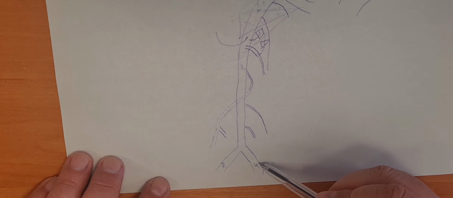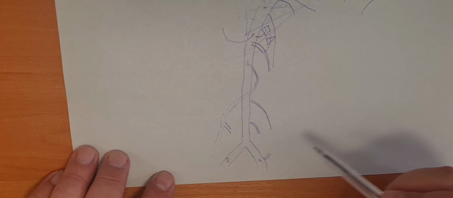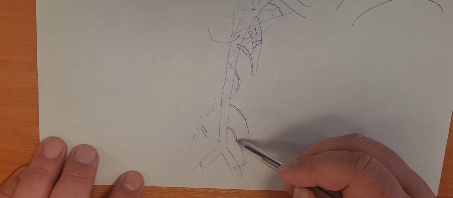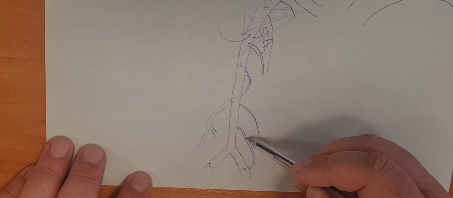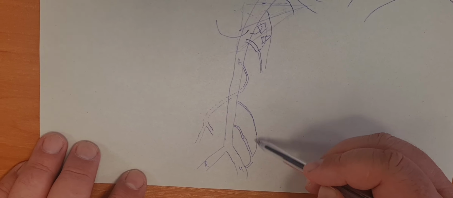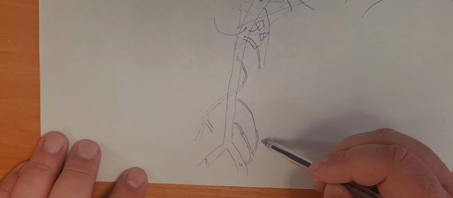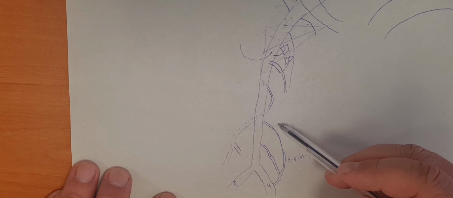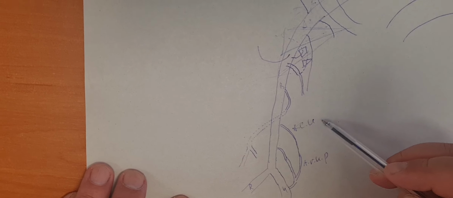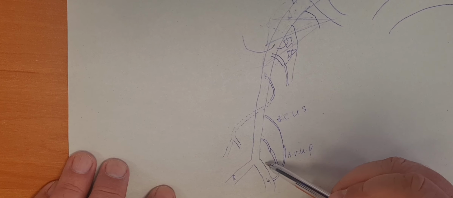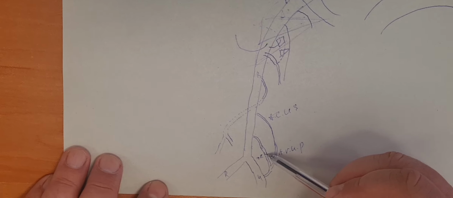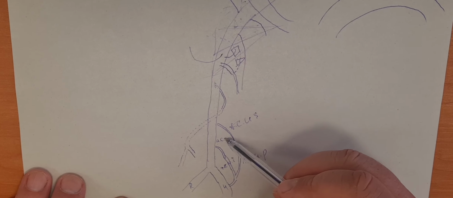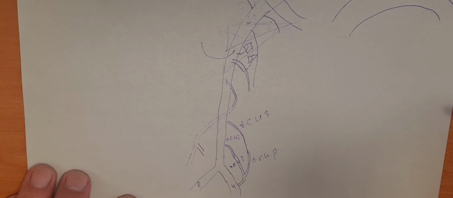From arteria ulnaris we have arteria recurrens ulnaris, and it subdivides into recurrens ulnaris anterior and recurrens ulnaris posterior. Arteria recurrens ulnaris posterior makes anastomosis with arteria collateralis ulnaris superior, and arteria recurrens ulnaris anterior makes anastomosis with arteria collateralis ulnaris inferior.